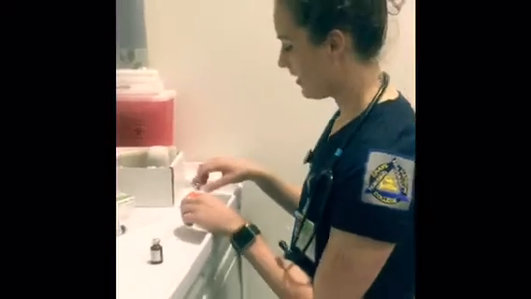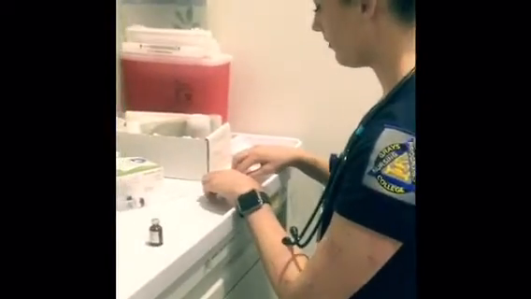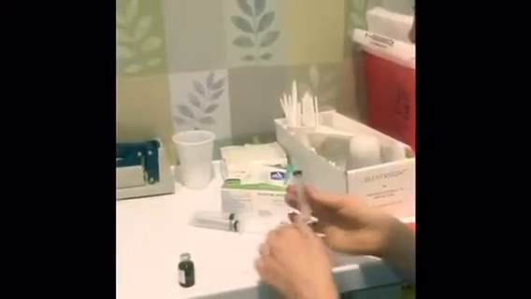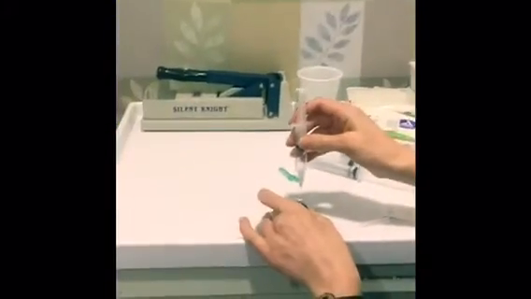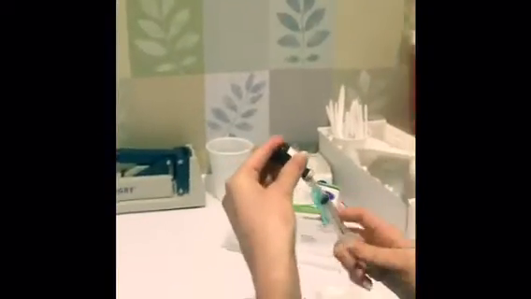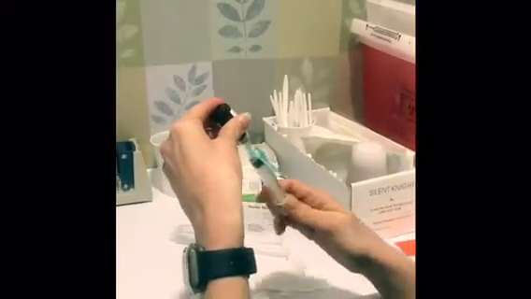So to get started, I'm going to take my syringe and open up a needle, attach it to there. Okay, so I'm going to draw up some air. I'm going to draw it up to 4 and inject that into my vial that hasn't been used before, or else I would wipe it off with an alcohol swab.